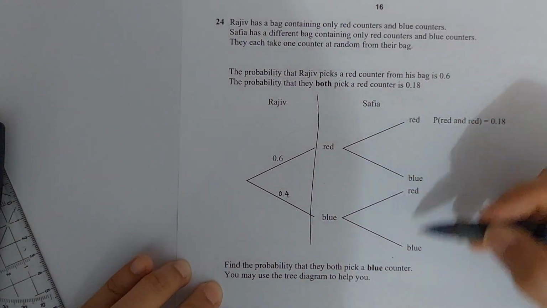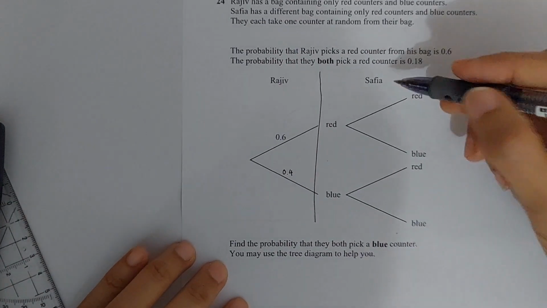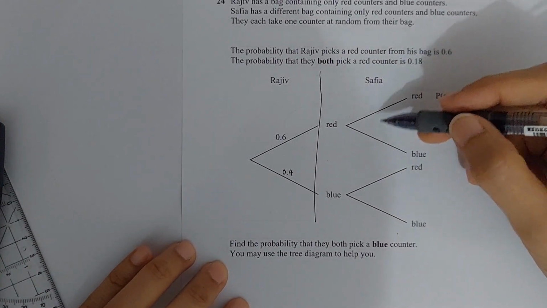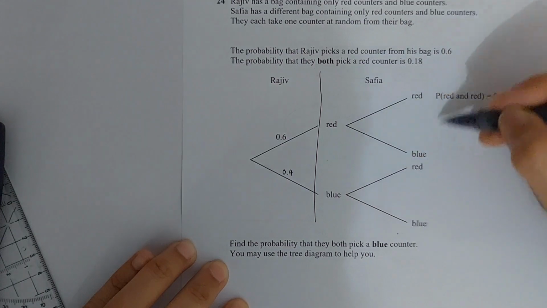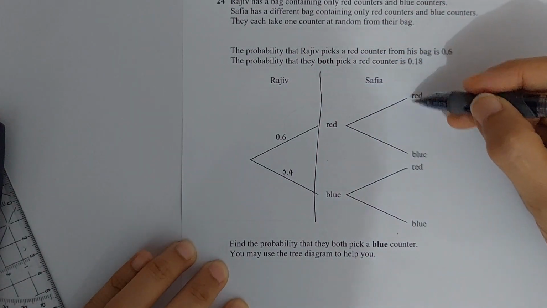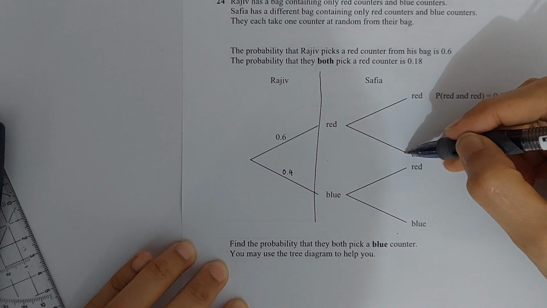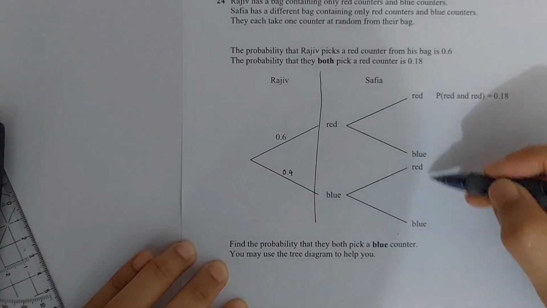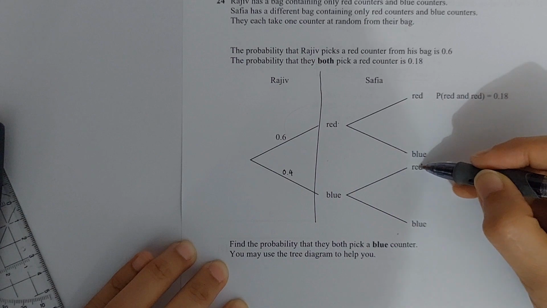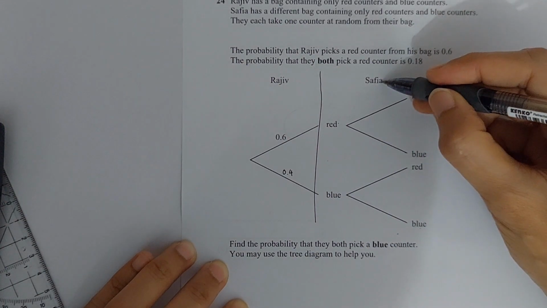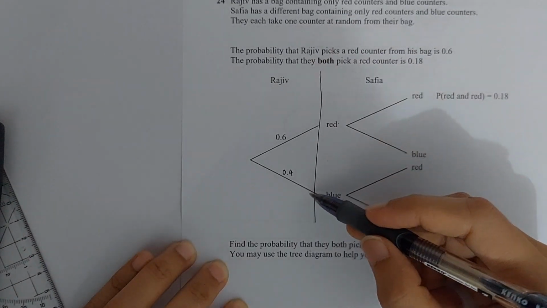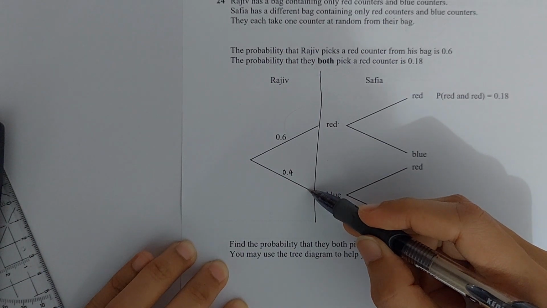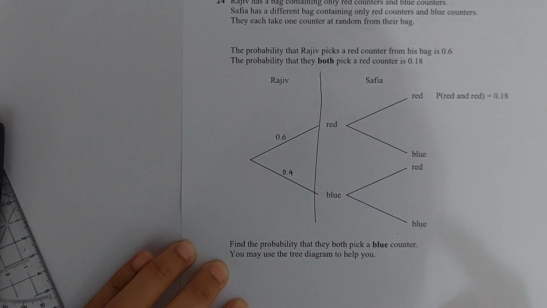in this tree diagram, you also have Safia. This one is the probability of Safia getting red and blue when Rajiv takes red. And this one is the same thing, the probability of getting red and blue in Safia's bag when Rajiv takes blue from his bag. Until here, get it, yeah?